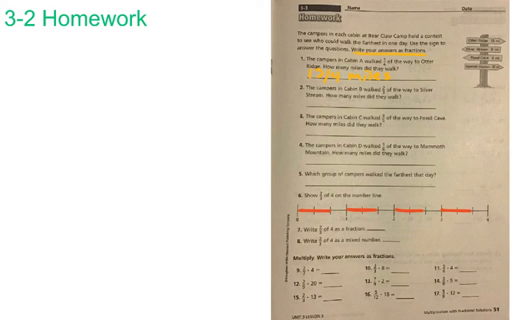Number 7 says write 2/3 of 4 as a fraction. Okay, remember you're going to leave this one in fraction form. It's going to be an improper fraction. So we have 2/3 of 4, and we know that "of" means multiply. So we have 2/3 times 4 over 1. Okay, and in this one we have 2 times 4 is equal to 8, and 3 times 1 is equal to 3. So your answer is going to be 8/3 for number 7.